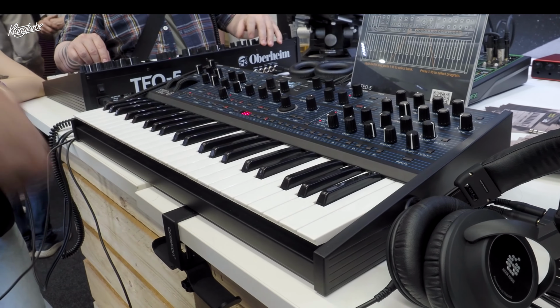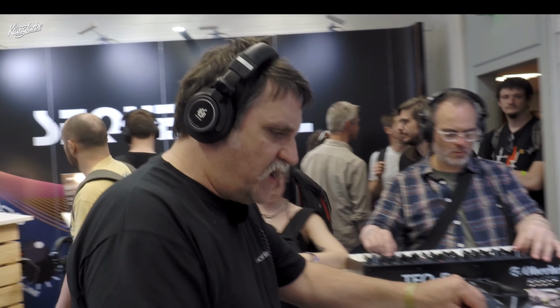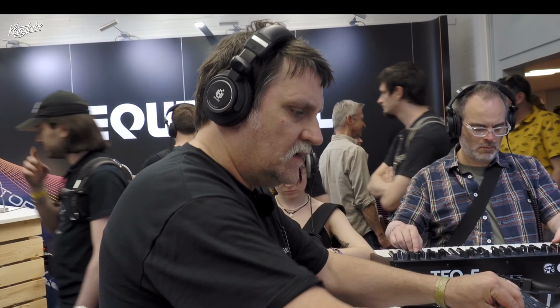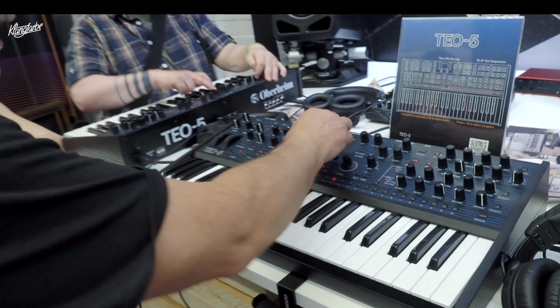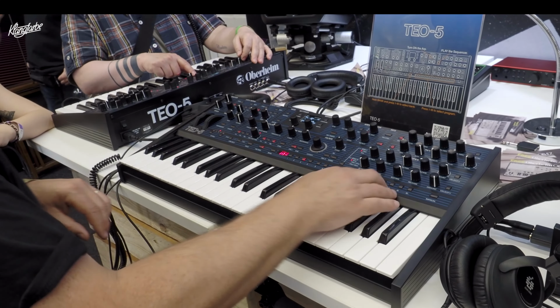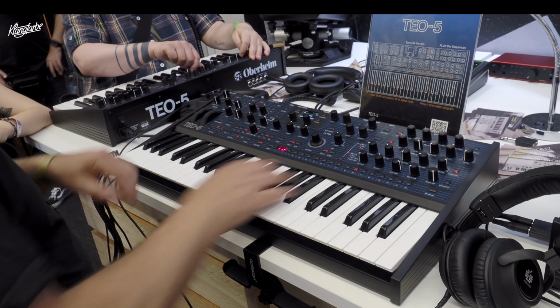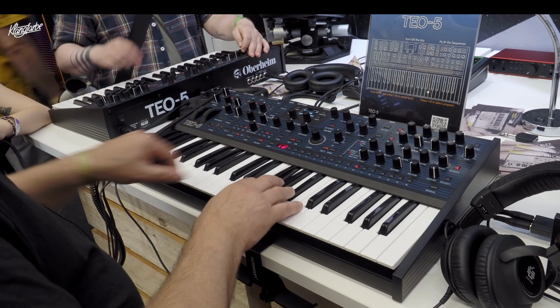So we can go from some very rich, typical Oberheim style sounds to some pretty crazy, well, very crazy FM sounds as well. But let's go back to a different sound. Let's go for this one. Okay, this is a nice pad.